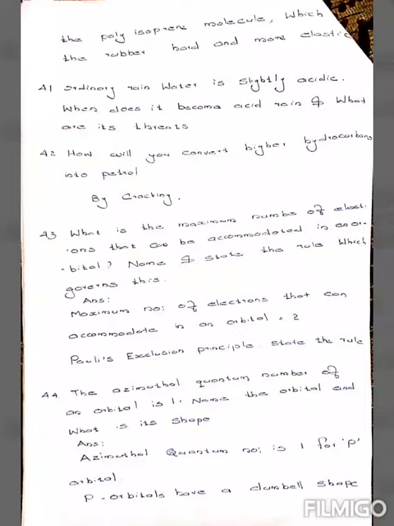The azimuthal quantum number of an orbital is 1. Name the orbital and what is the shape. Answer, azimuthal quantum number l is equal to 1 for p orbital and shape of p orbitals is dumbbell shape.